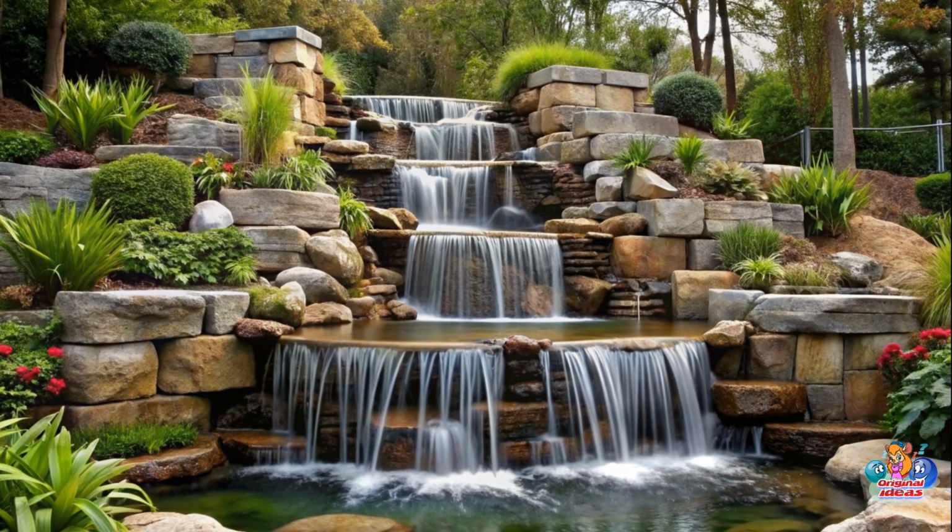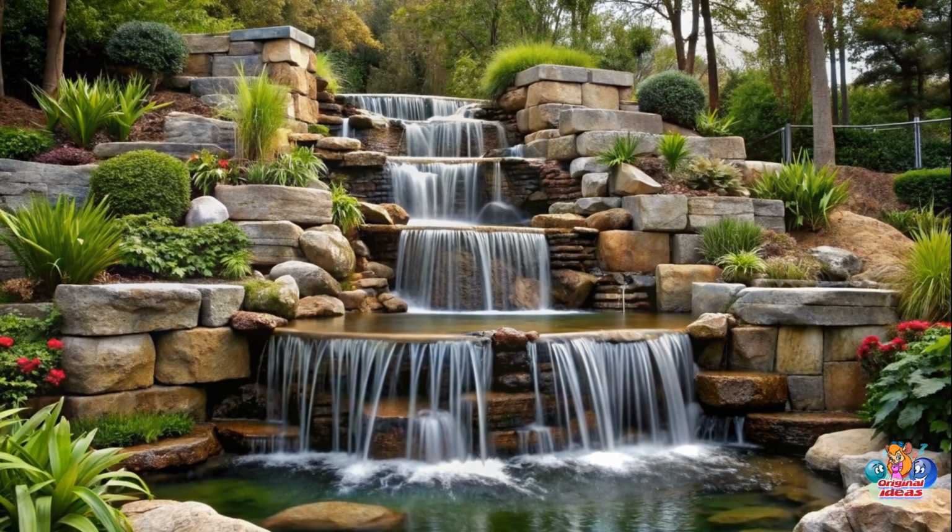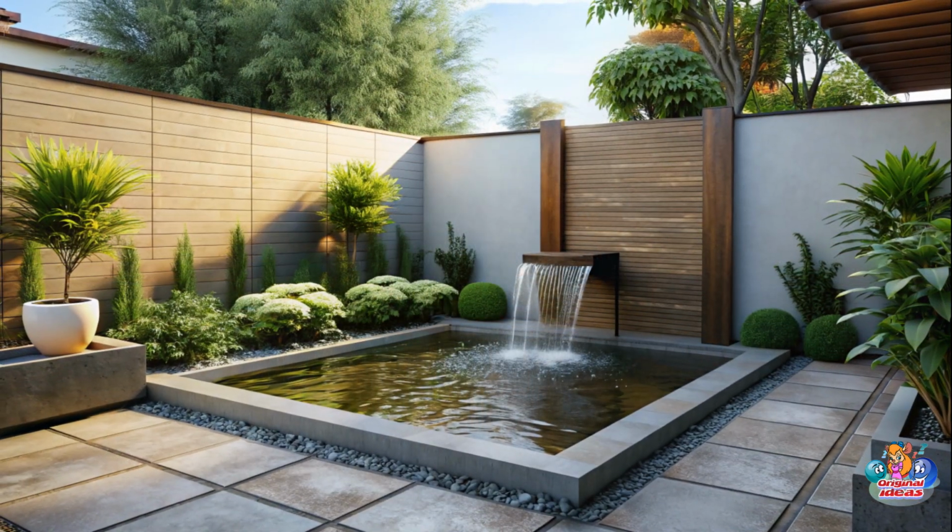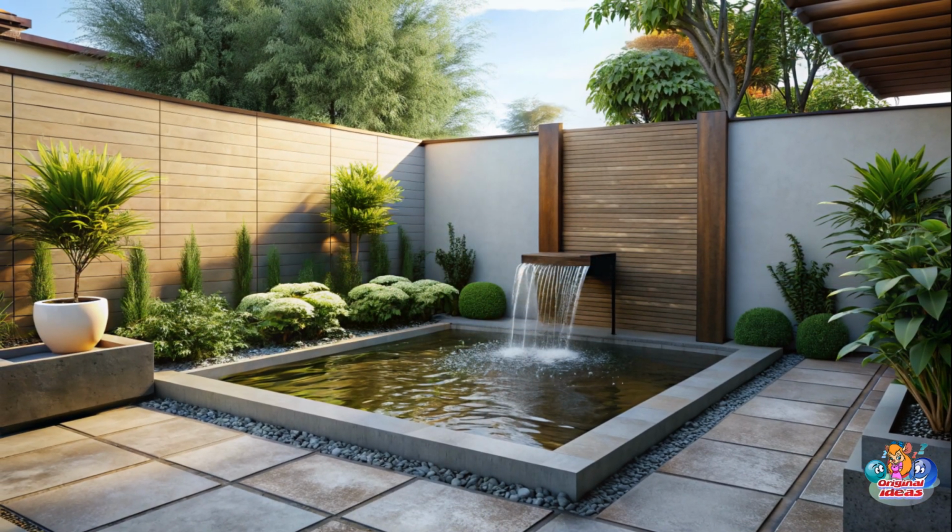By carefully selecting plants that thrive in your climate and complement the overall design, you can achieve a balance between the water feature and the surrounding landscape.